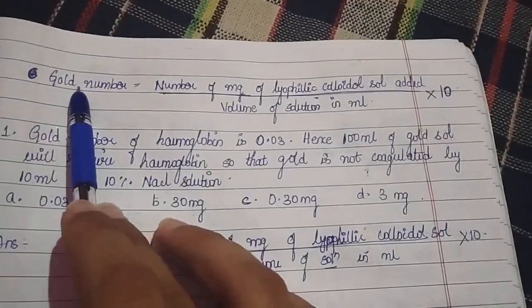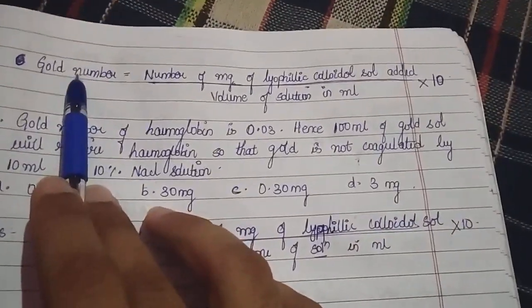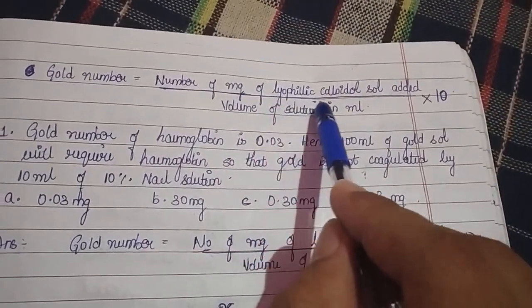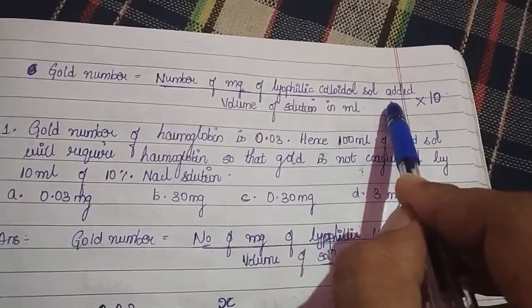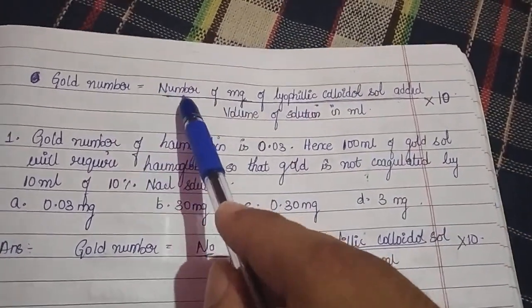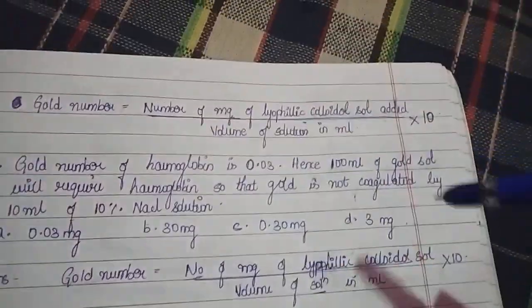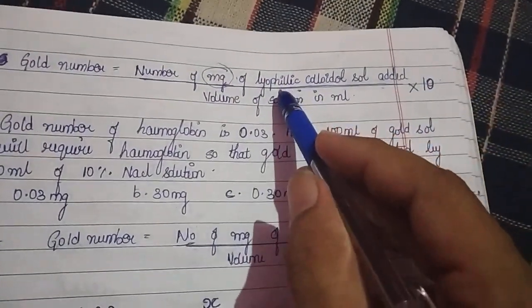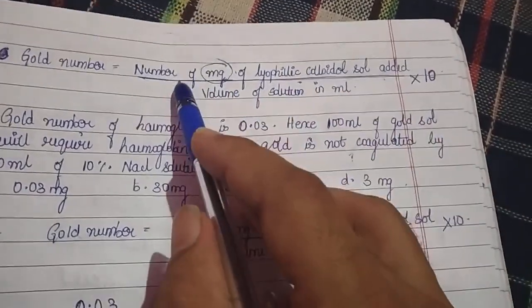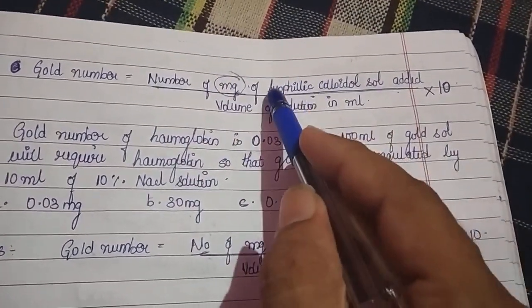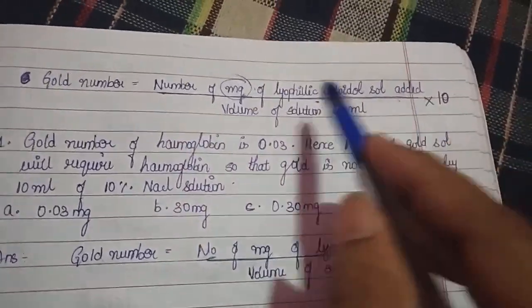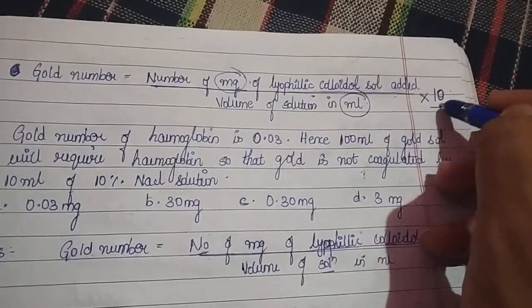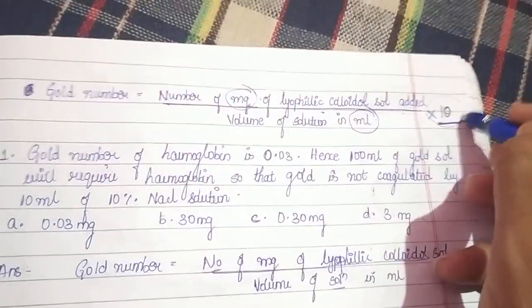So coming to the formula of your gold number: basically remember, I repeat, gold number equals the number of milligrams, this is very important, the number of milligrams of what you are adding as a protective colloid, lyophilic alva, the number of milligrams of your lyophilic colloid added, divided by the volume of solution in ml, into 10. Very much important. Into 10.